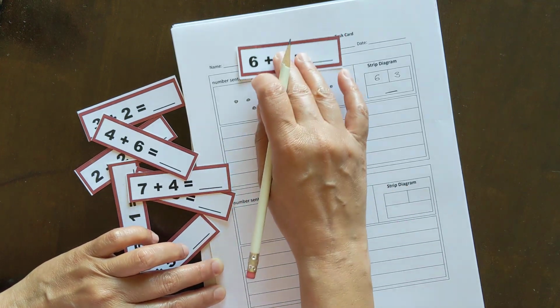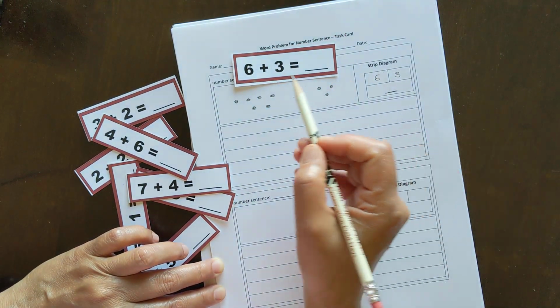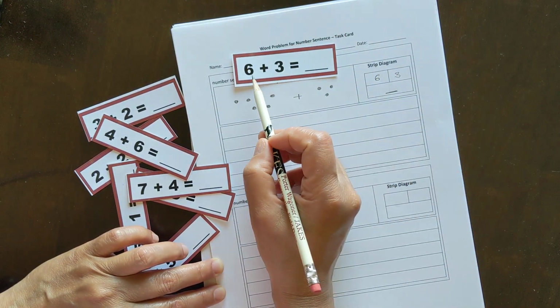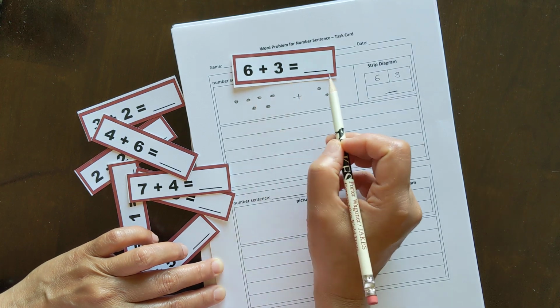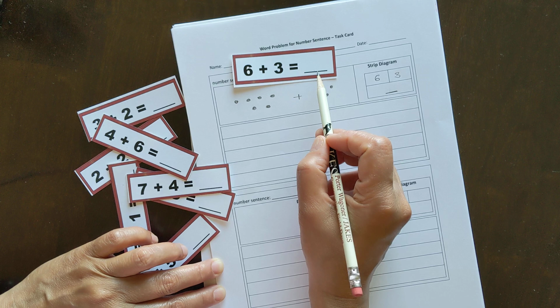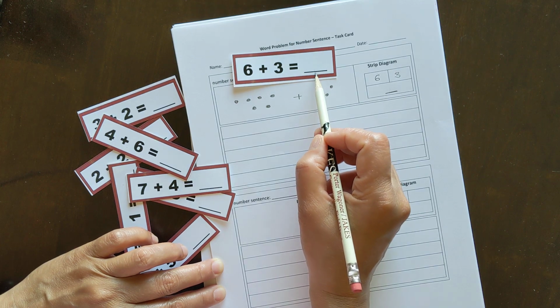Word problem. Students will provide information for the part and part. They'll give the part and part, and the question will be based on calculating the total.